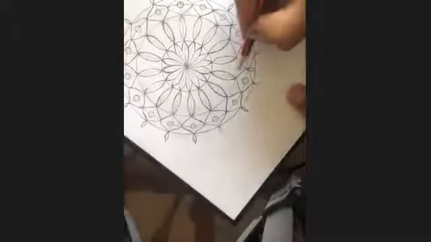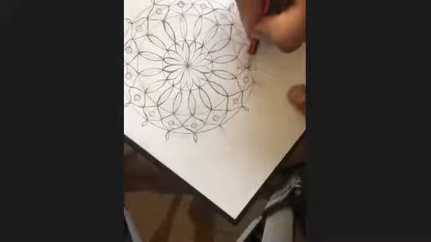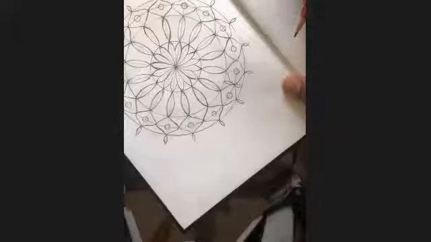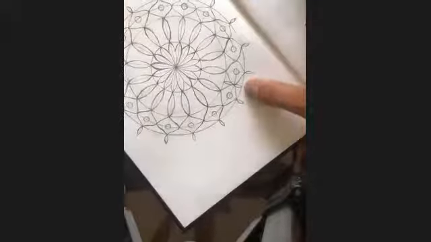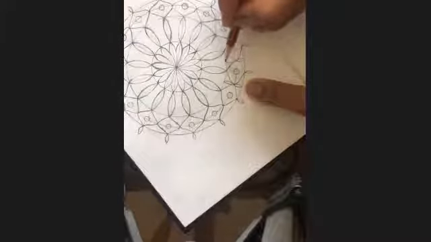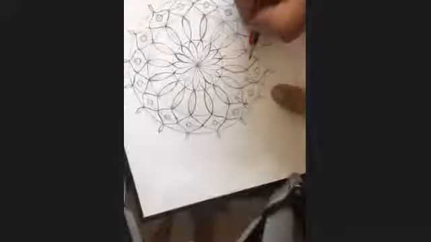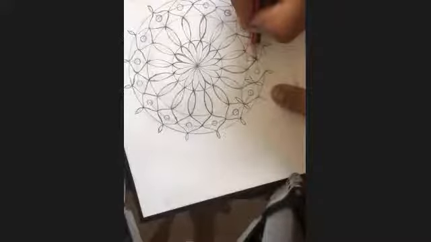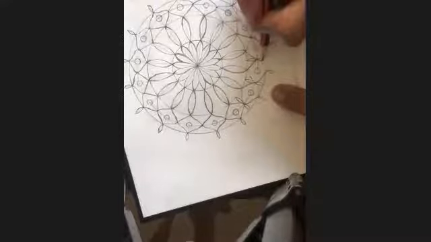So what we will do next to it is we're forming two more petals. Okay. So we're forming two more petals in the middle. We have done is here. This is actually a detailing of the mandala.